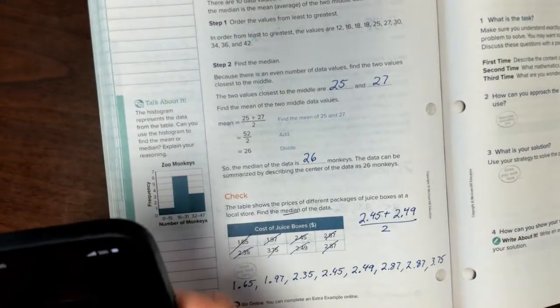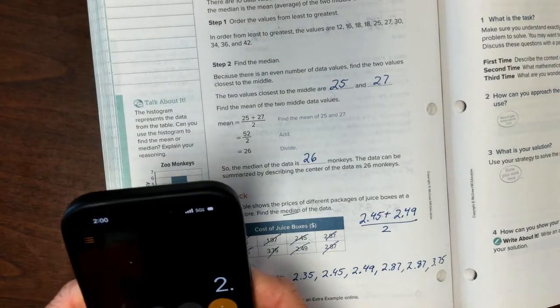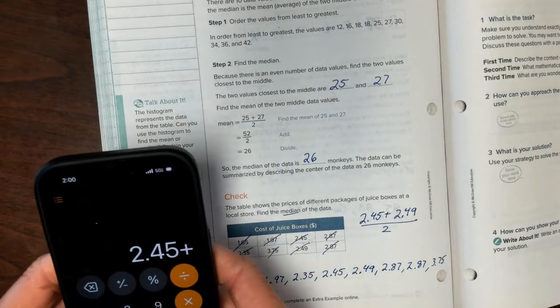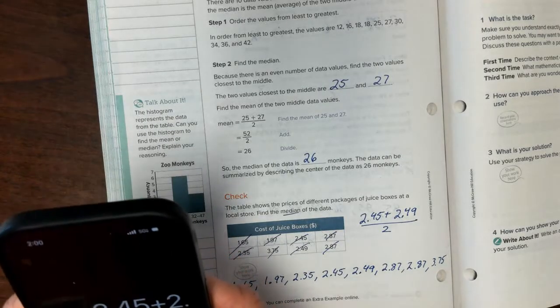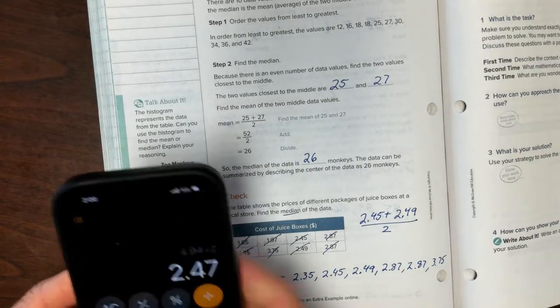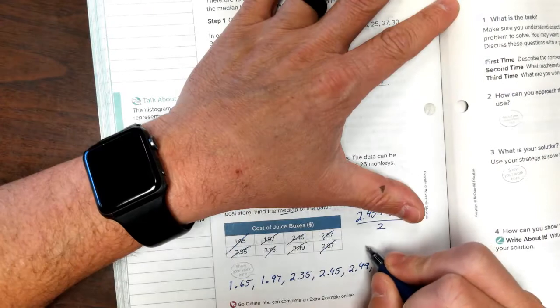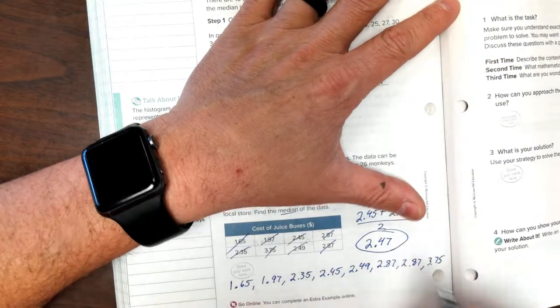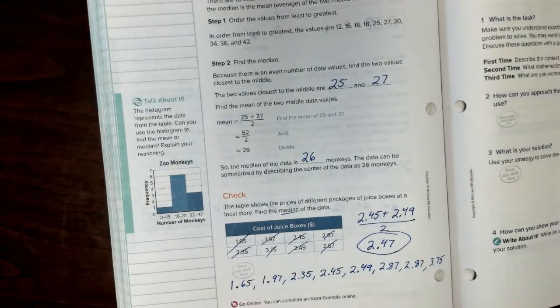Okay. 2.45 plus, what did we say, 2.49, and then divide that by 2. So we get a mean of 2.47 for a median. Okay, median.